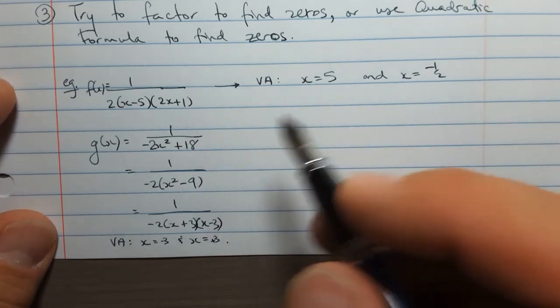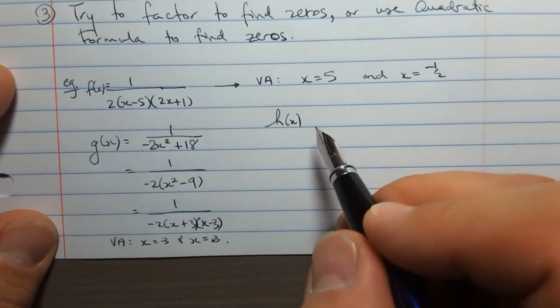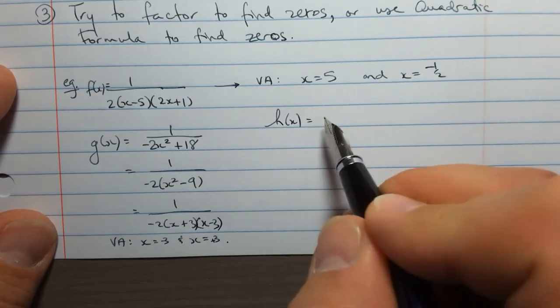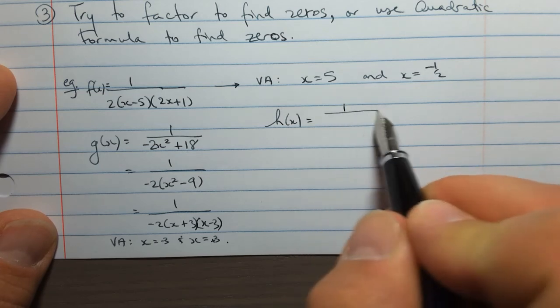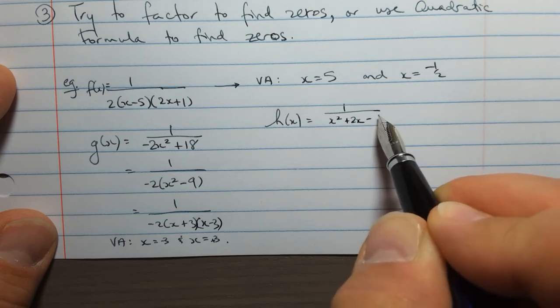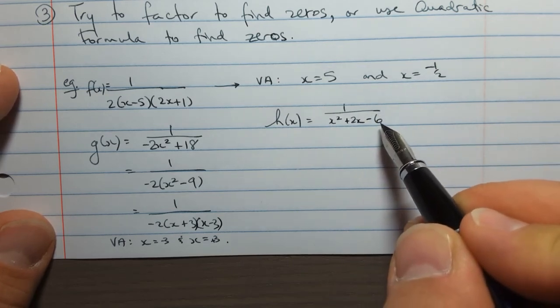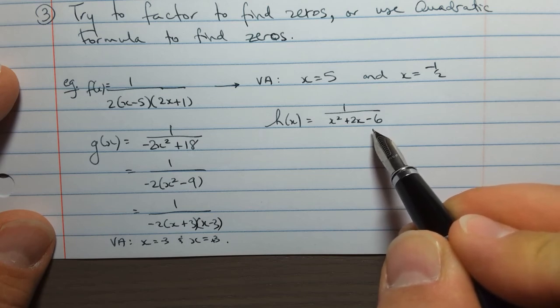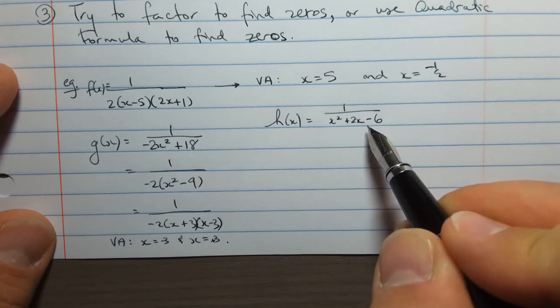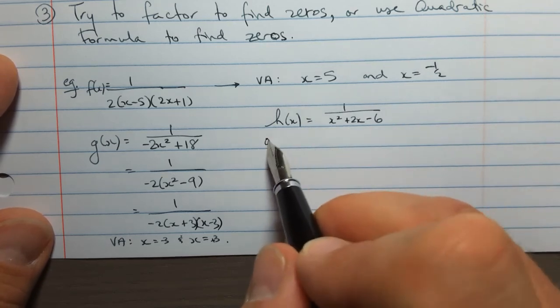Another possibility is you get something like this. h of x, sorry this is a little messy, h of x is, let's say 1 over x squared plus 2x minus 6. 6 is 2 times 3, 1 times 6. We're not going to be able to factor this, but let's see if the quadratic formula works out for us. So I'll just write that down.